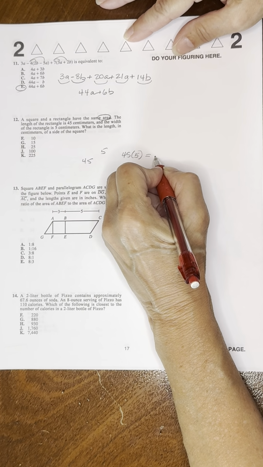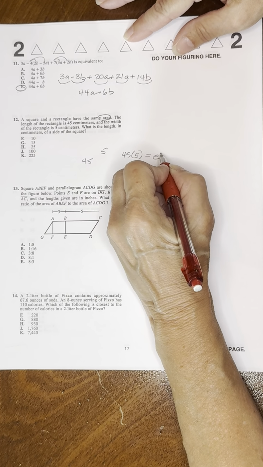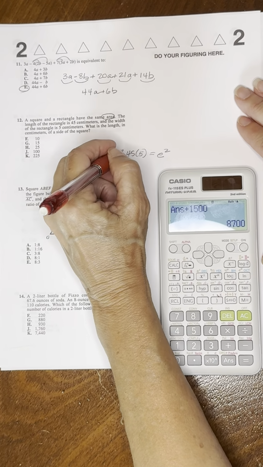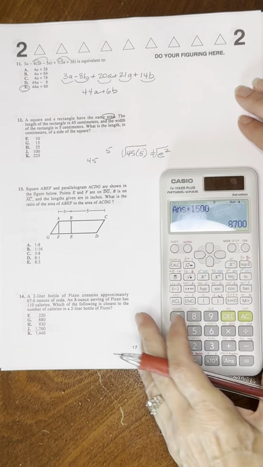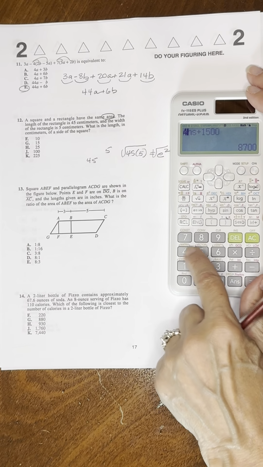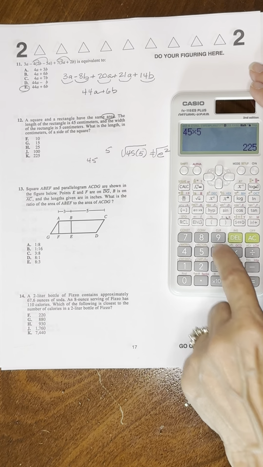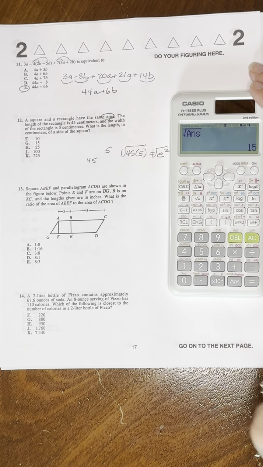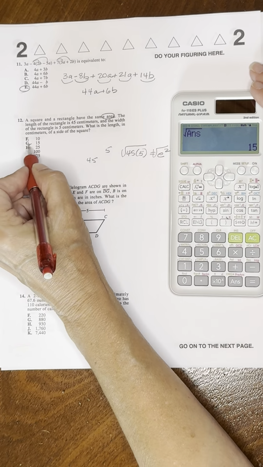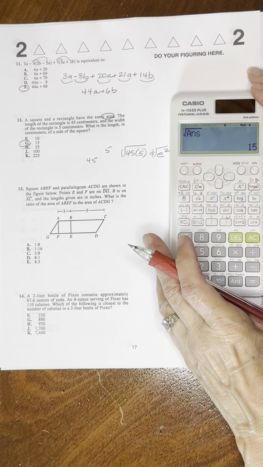The length and the width are the same, so it's the edge or side squared. To get the length of the edge, we multiply that, then take the square root. So it's 45 times 5, which equals 225, square root of which equals 15. The solution for 12 is G.